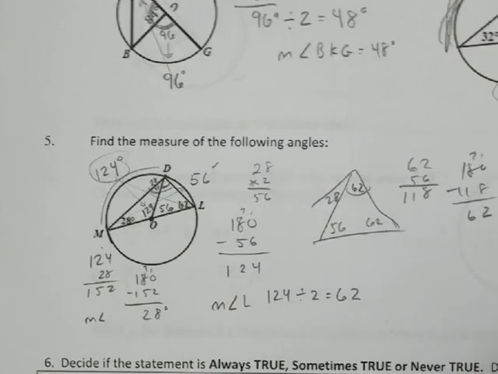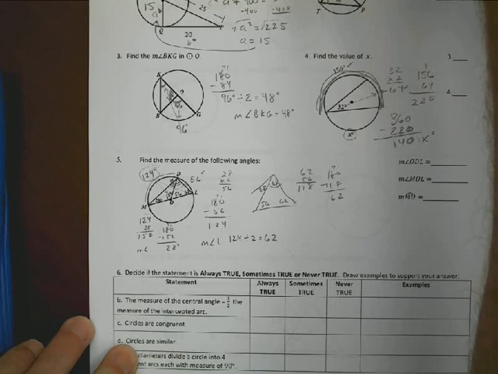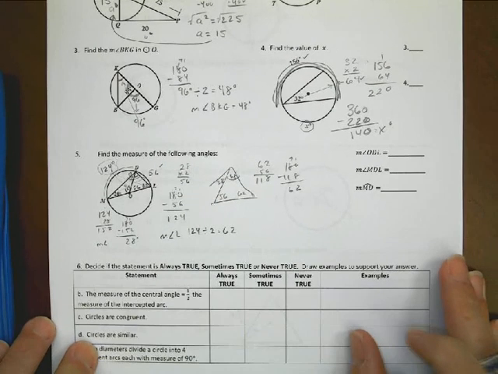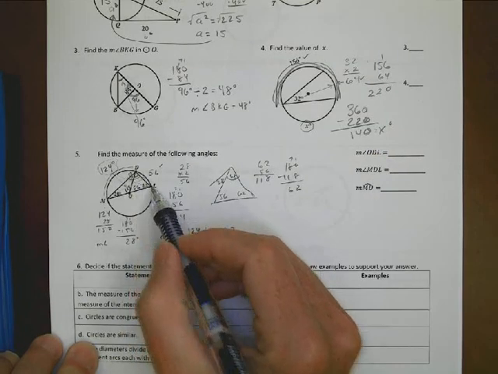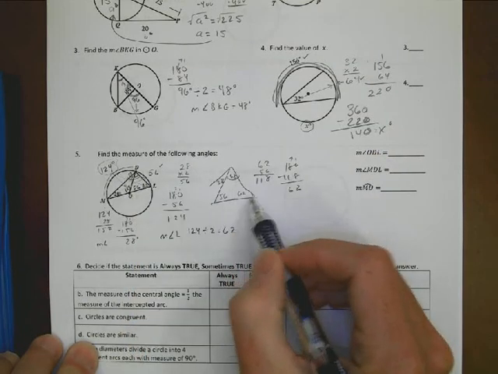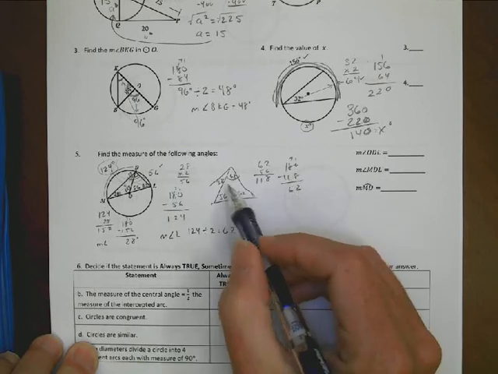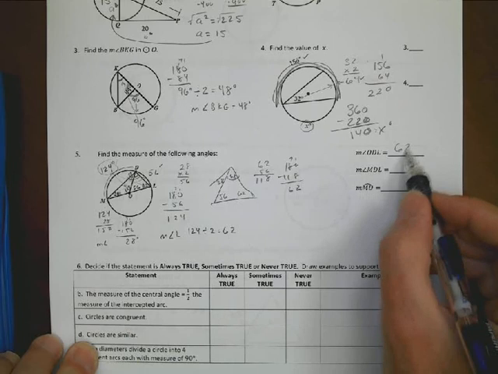Okay, we're supposed to find out, I'm going to zoom out here a little bit, these three things. The measurement of ODL. ODL was here, and that's what we did in this space right here. We found out the 56, we did half of the arc angle, and we subtracted both the sum there from 180 to find out that this angle, ODL, was equal to 62 degrees.